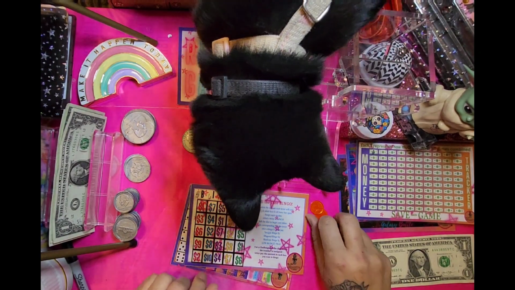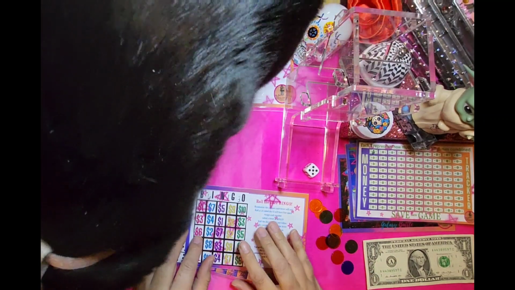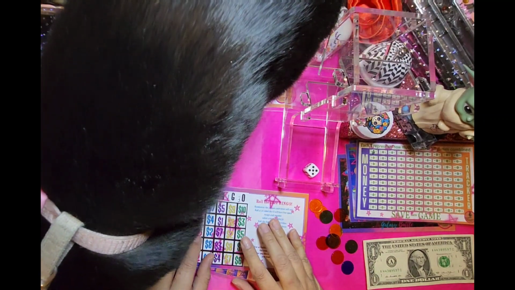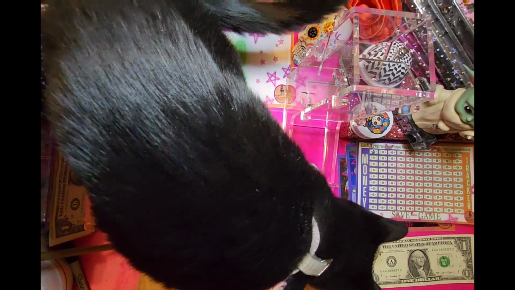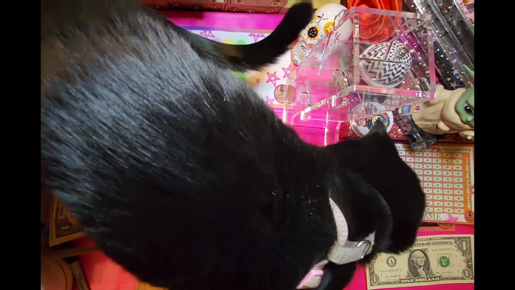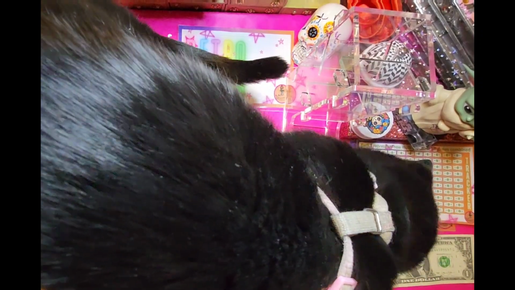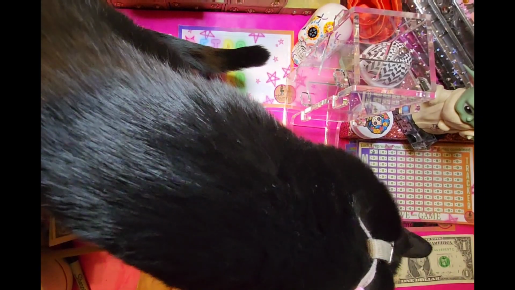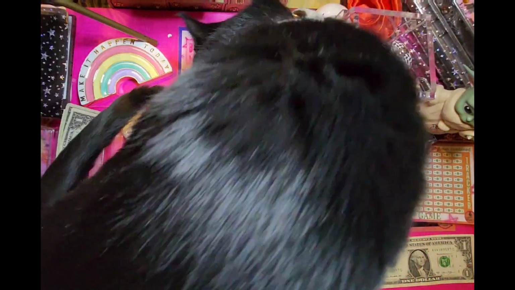No. Where are you going? Hi. You would come, and she's gonna try to play with my dice. Look, look. She wants my dice. She wants to throw it because she sees me throwing it. Can you go somewhere?